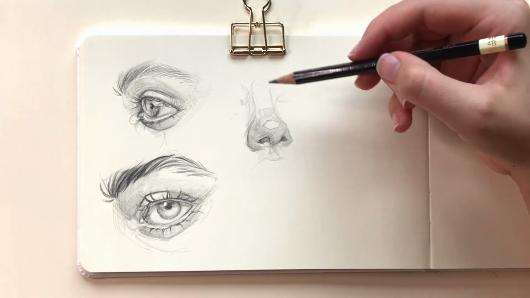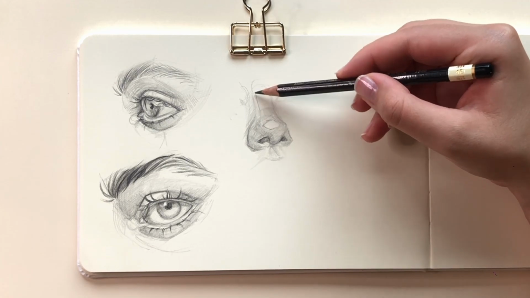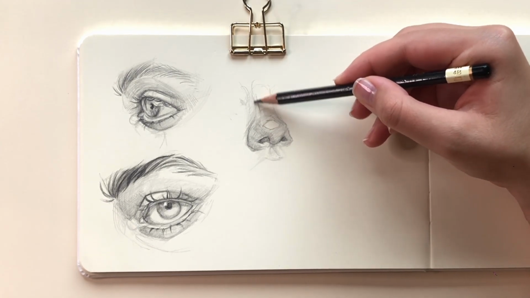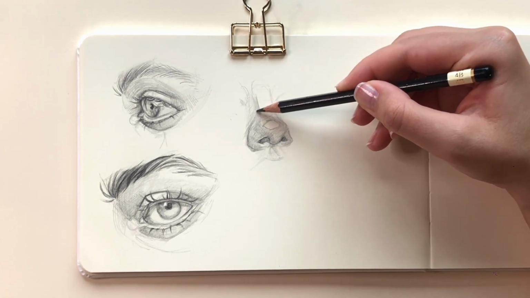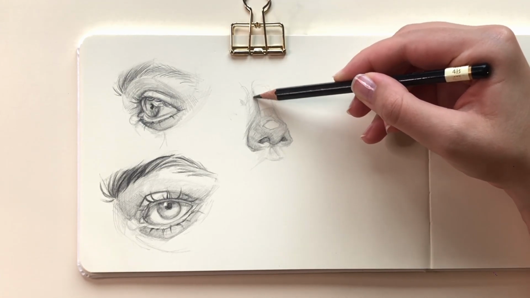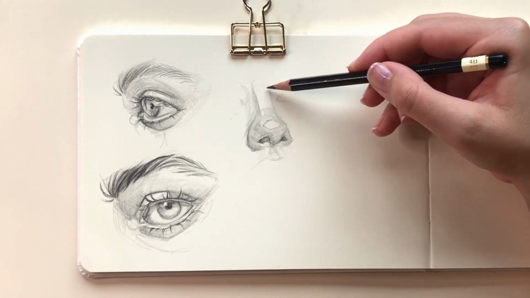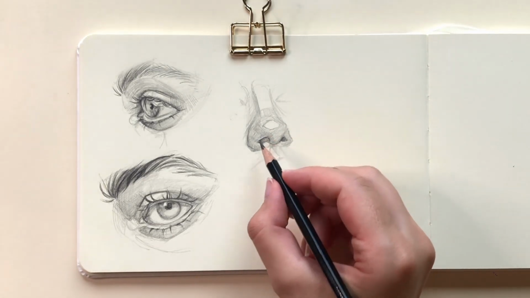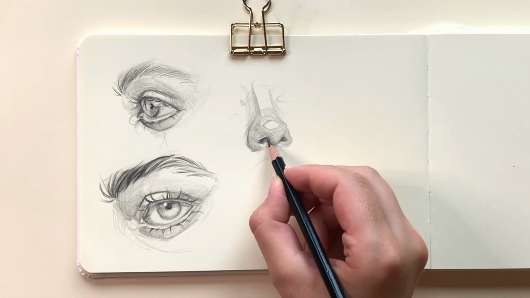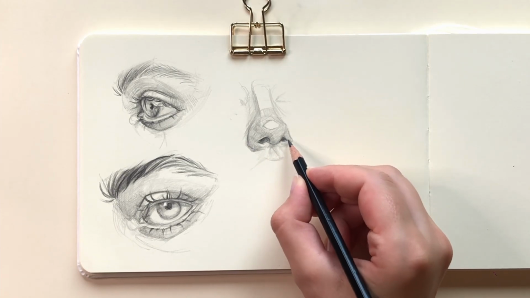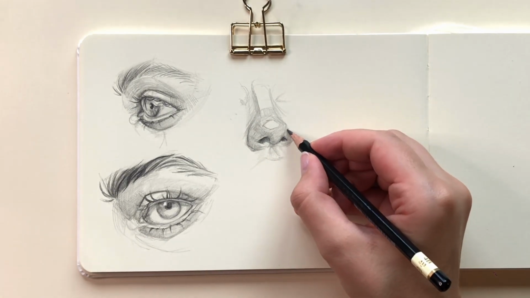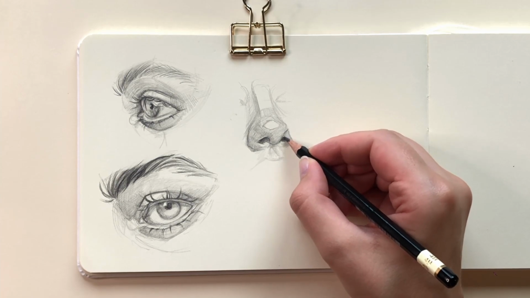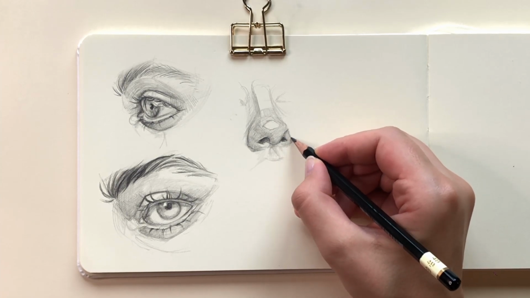If there is a strong contrast between light and shadow, you can draw a stronger contour. But if you can see that there is almost no contrast between values, then you don't have to add contour at all. This way you will create much more realistic drawings.